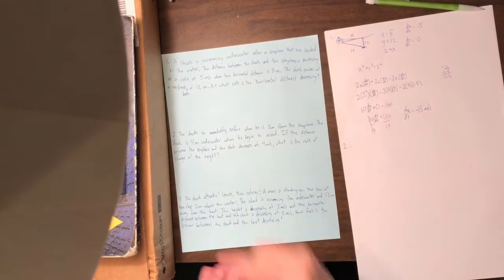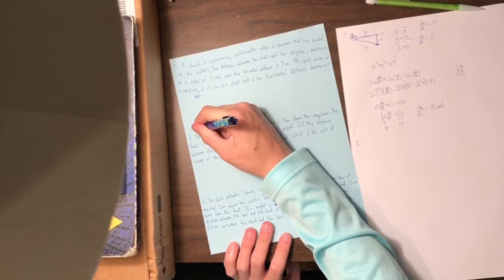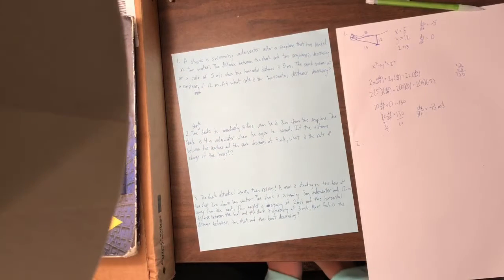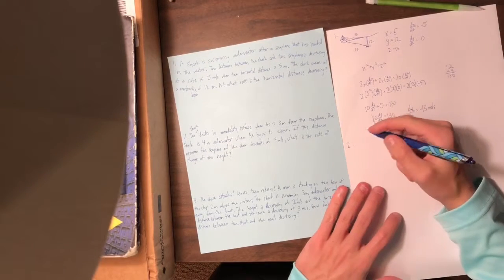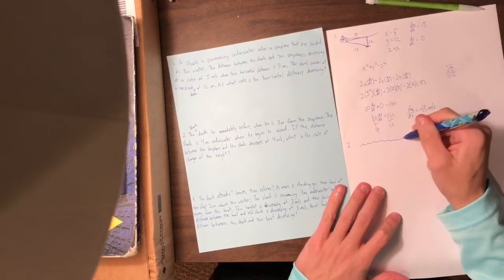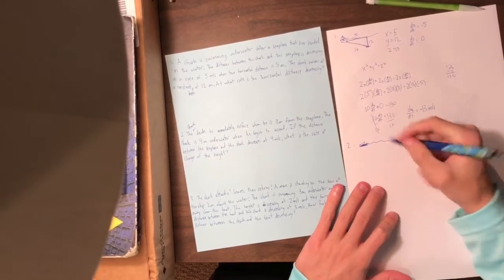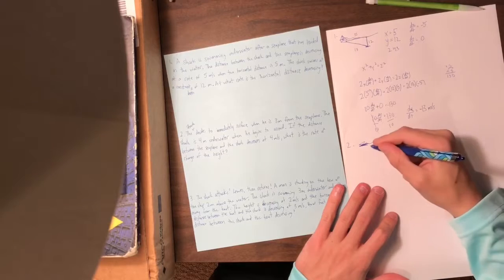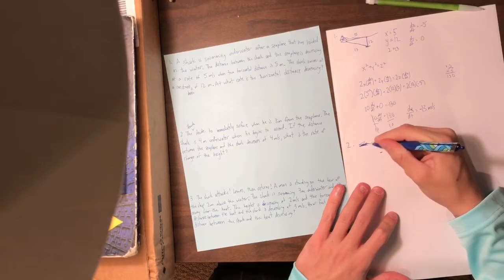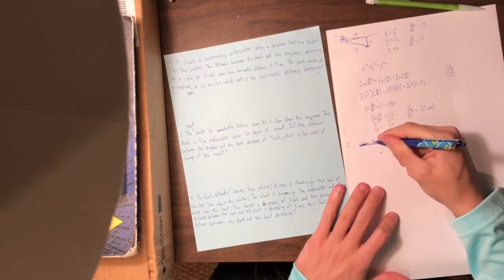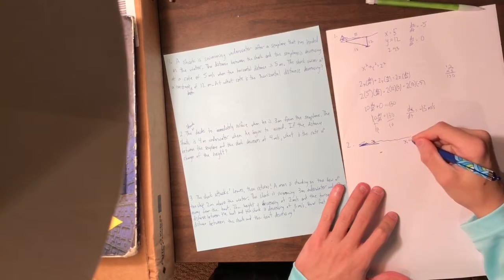Number two, the shark decides to immediately surface when he is 3 meters from the seaplane. The shark is 4 meters underwater when he begins to ascend to the surface. If the distance between the seaplane and the shark decreases at 4 meters per second, what is the rate of change of the height? It's very similar to the last one. So, seaplane. So we know the shark is right here. Horizontal distance is 3. So x is equal to 3.